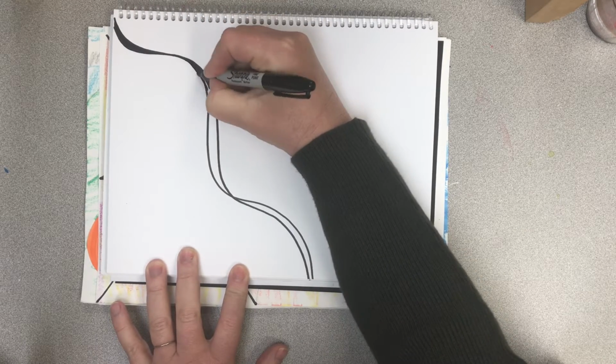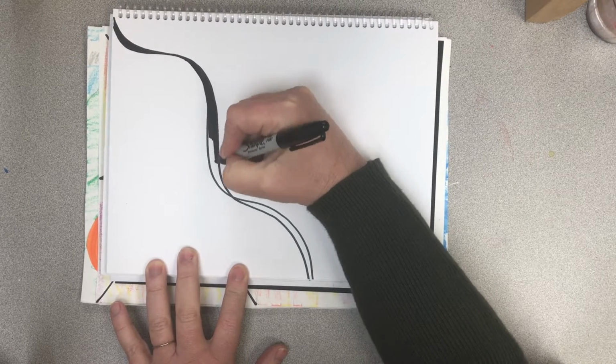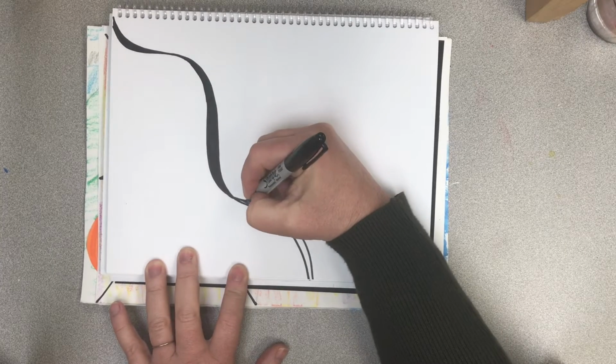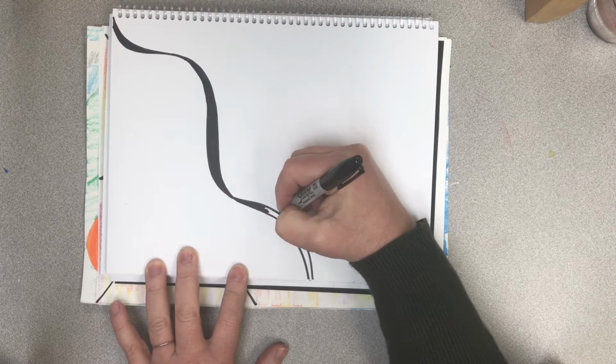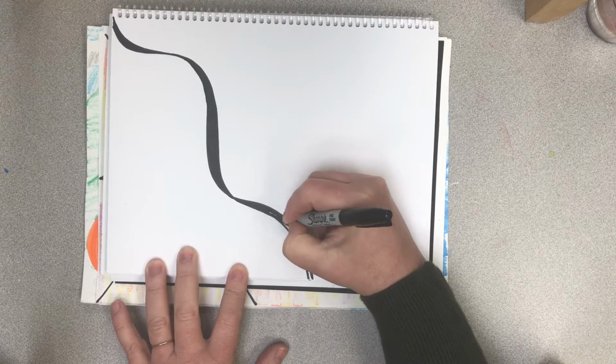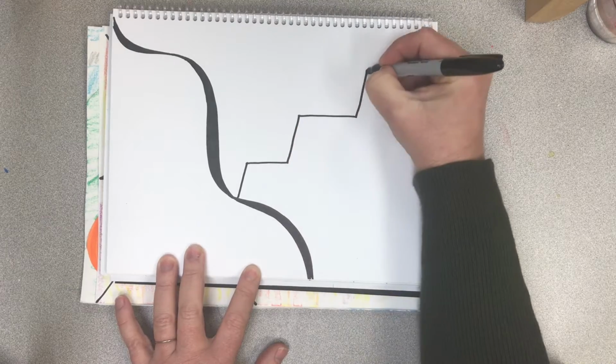So I'm going to start with any kind of line going across my sketchbook. Here I start with a curvy line, and I'm filling it in to make a thicker curvy line. So as I work, I'm going to start to add lines to fill up the space of my paper.